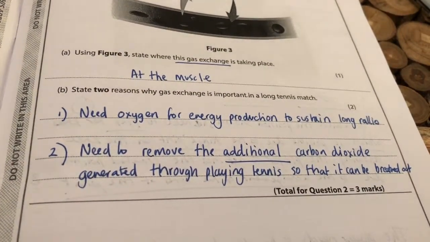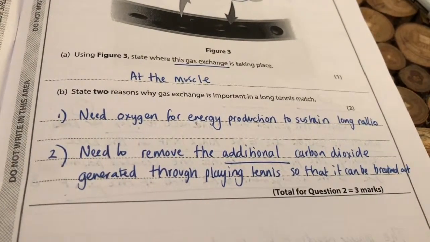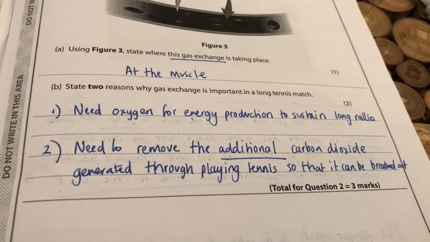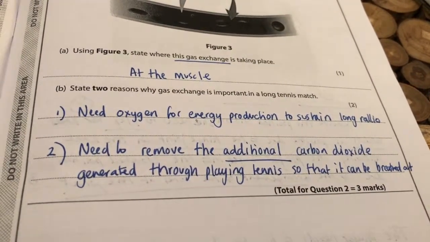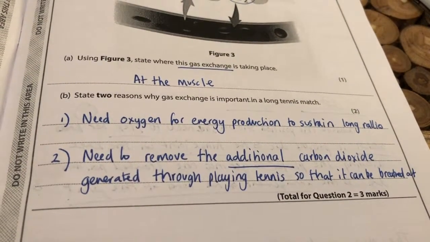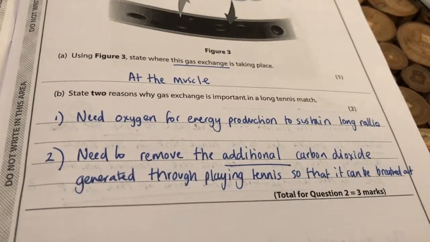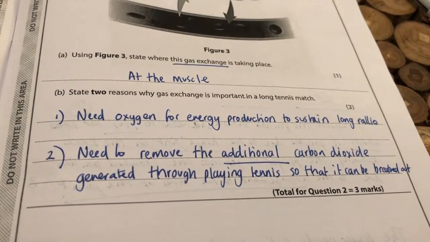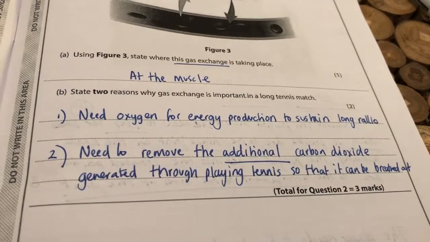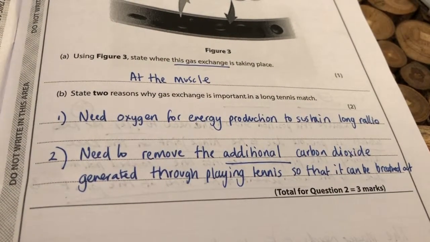So it's the need to remove the additional, the extra byproducts being produced in your muscles, the carbon dioxide generated through playing tennis, so it can be breathed out. Again, we've applied it back to the example requested. For 2 marks on a state 2, it's an easy response. You don't need to write in full sentences that connect to both points. You can simply do as I've done. Number 1, that's the first reason, and number 2.